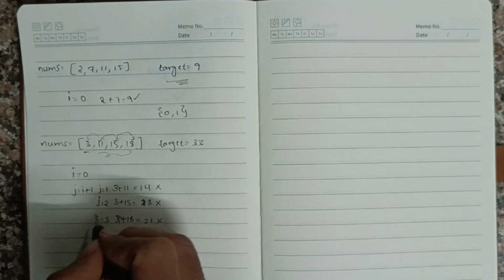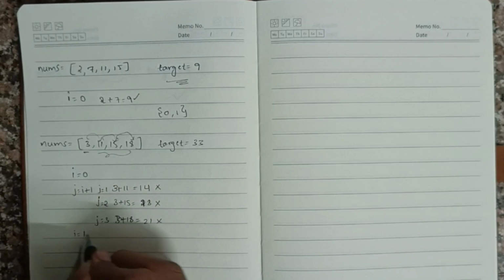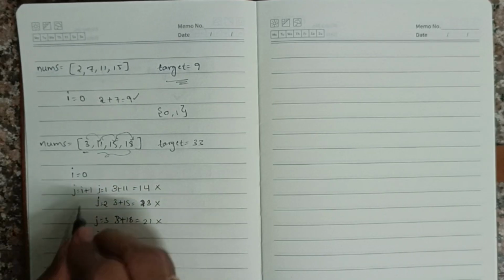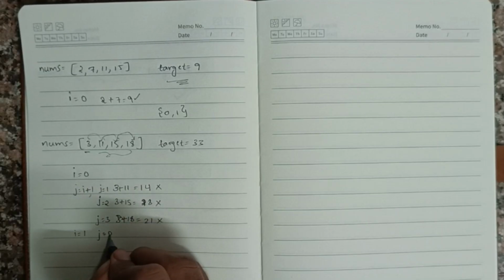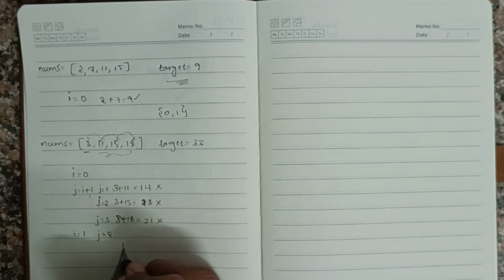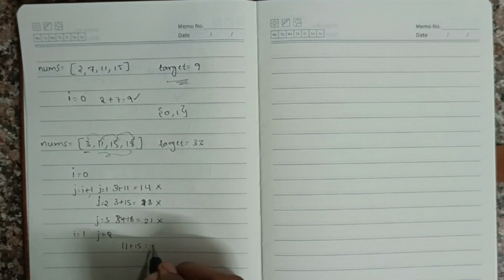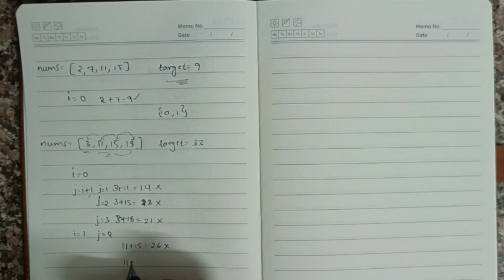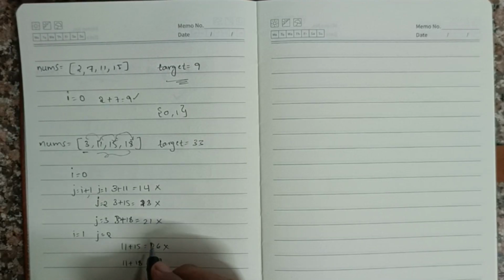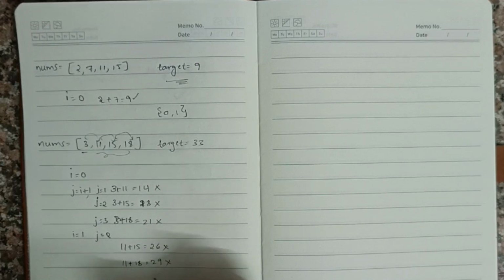So we increase the iteration: i equals 1 and j equals i plus 1, which is 2. The sums will be 11 plus 15, which is 26, not our target. 11 plus 18 is 29, which is also not our target.